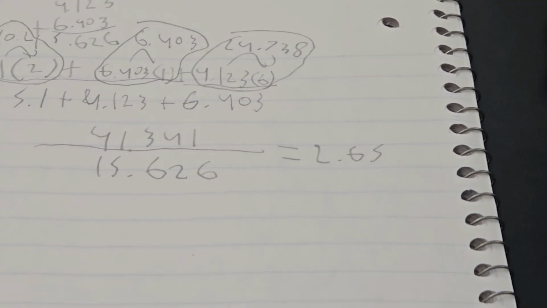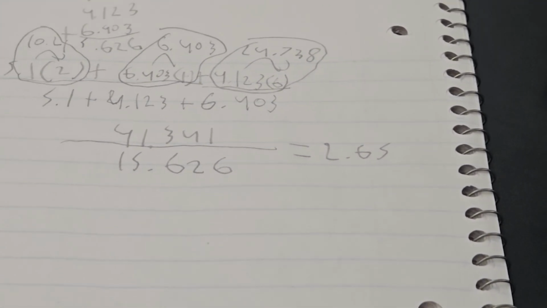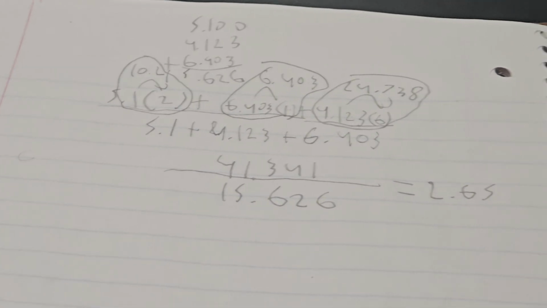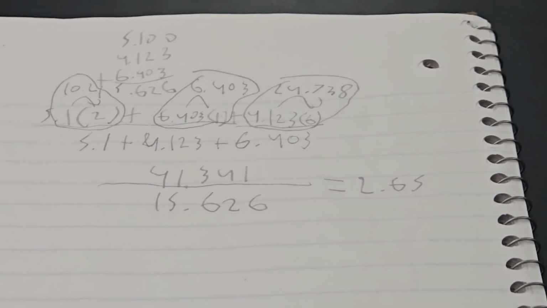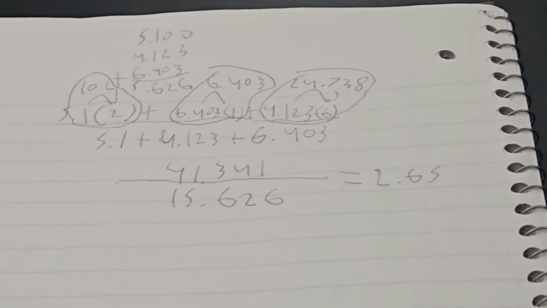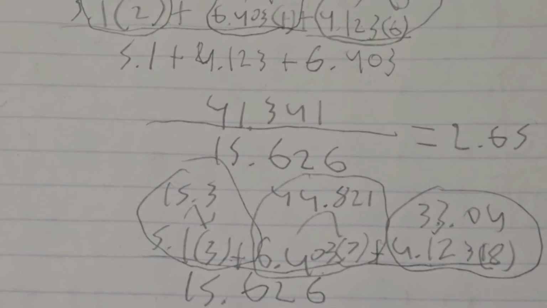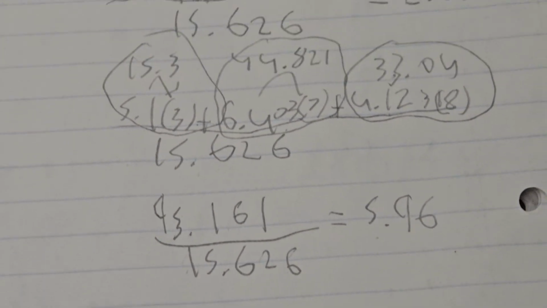Whether you did this math on paper or on a calculator, you might find the answer similar to mine. You'll find the x-coordinate is 2.65. If you didn't get that, just look at this and check over your work. Once you're done with that, move on to the y-coordinate, which is the same thing, but instead you use the y's. So here's y, which would equal 5.96.